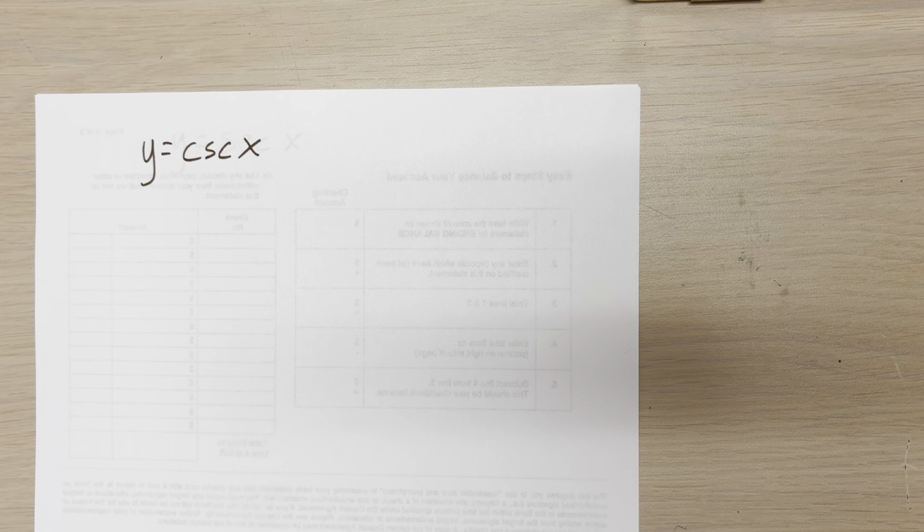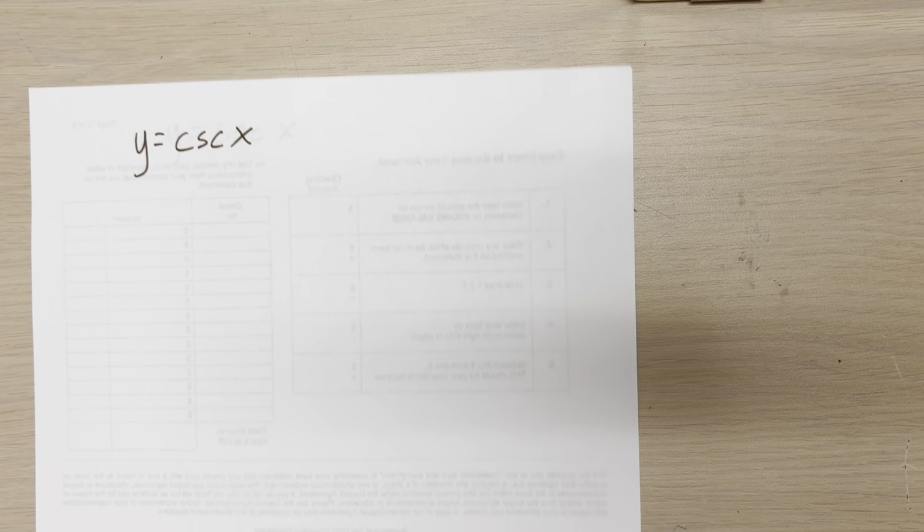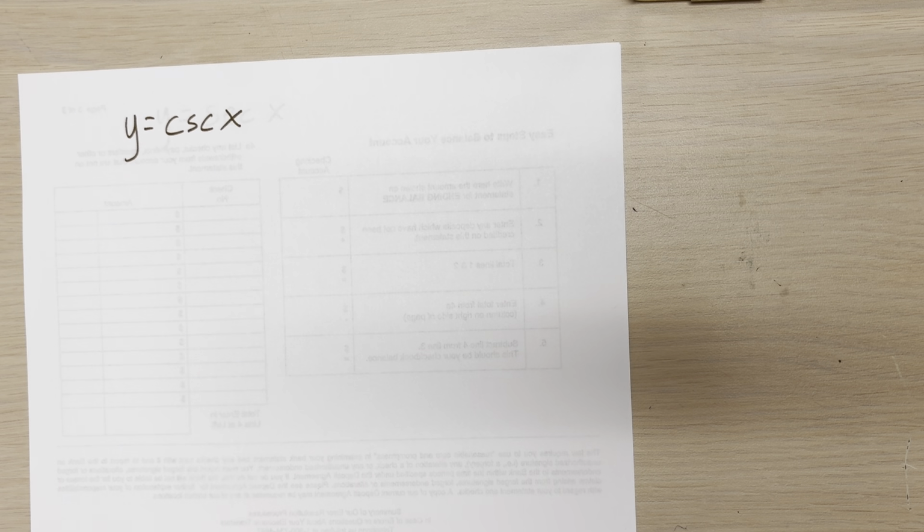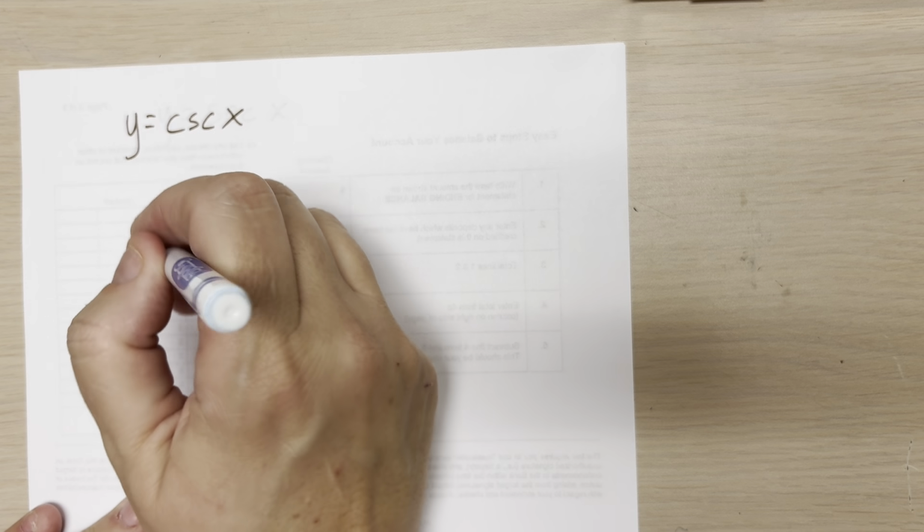This video is designed for my Precal students who are learning about how to graph cosecant and secant functions. I'm going to show you what I think is the easiest way to do this, and hopefully it will make sense to you. Okay, so previously you've talked about how to graph sine and cosine. So if you can graph sine, you can graph cosecant. Let's take a look at this thing, shall we?